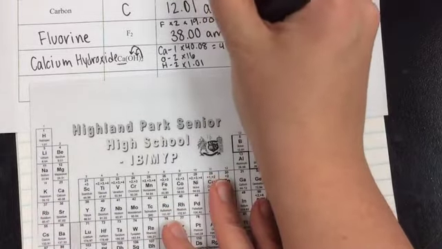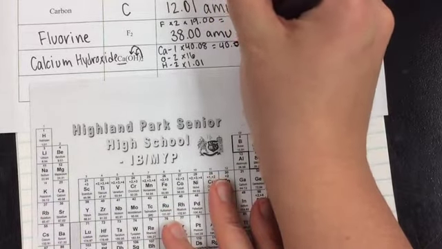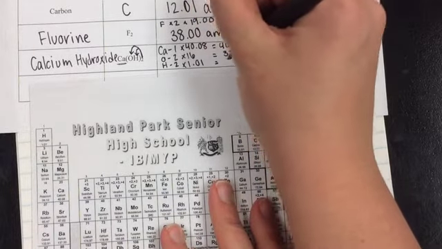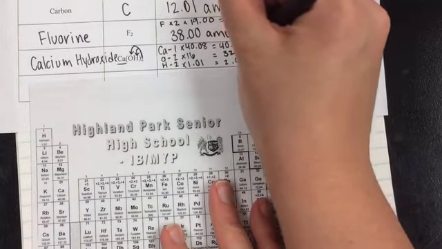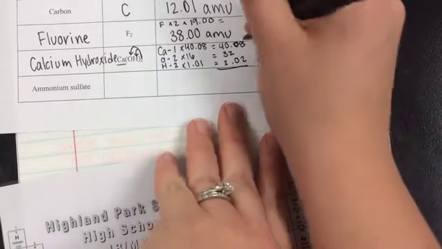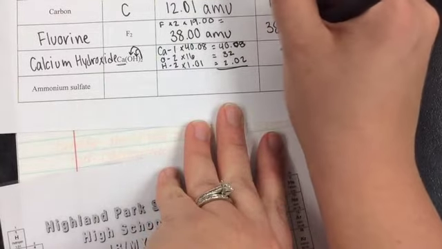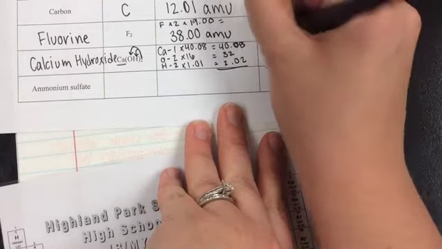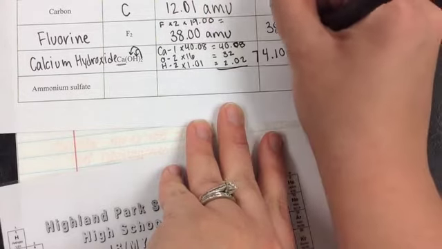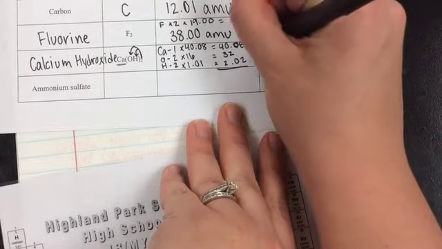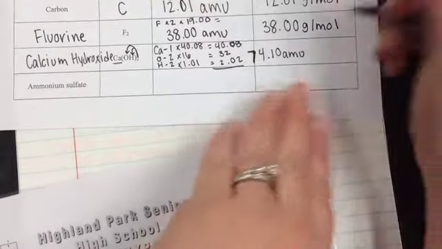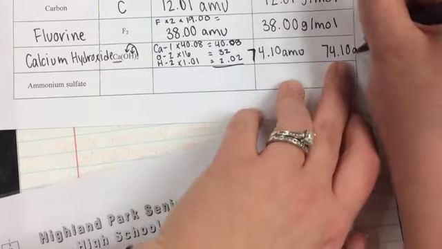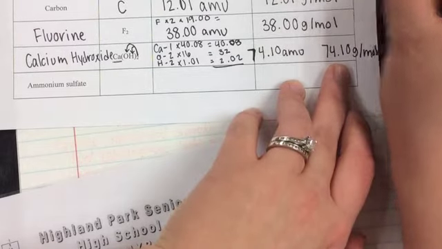So when I do my multiplication there, and then add up those numbers to get the total, the number that I get is going to be our molecular mass with the unit AMU. That's 74.10 AMUs. And then again, our molar mass is the same number, but now the units are grams per mole.